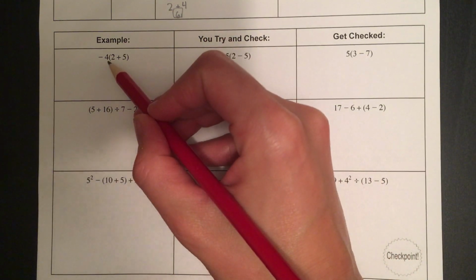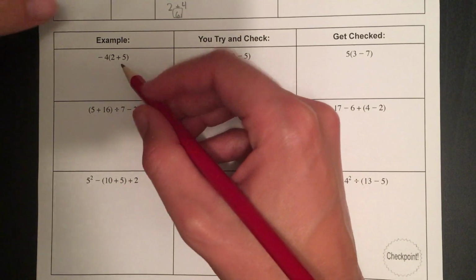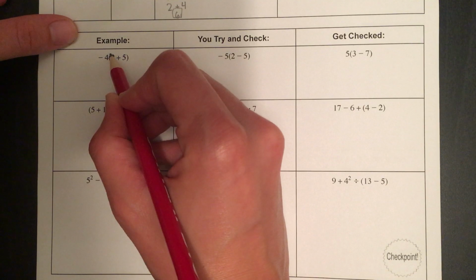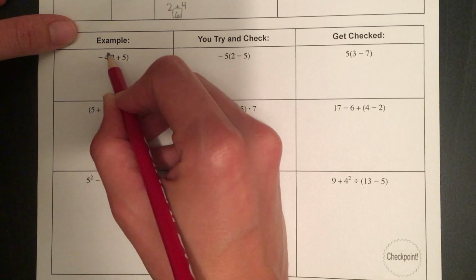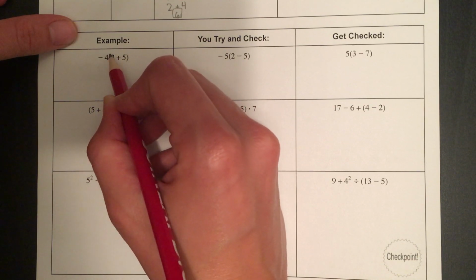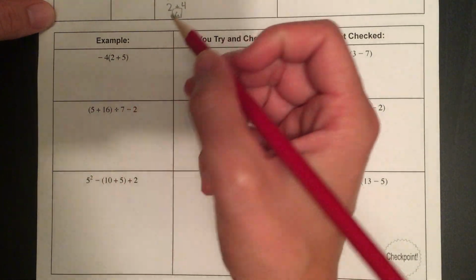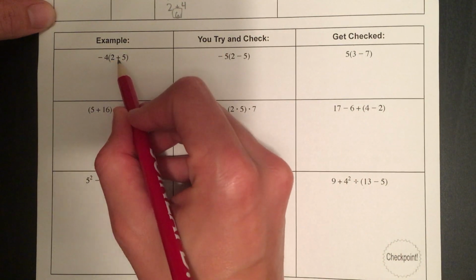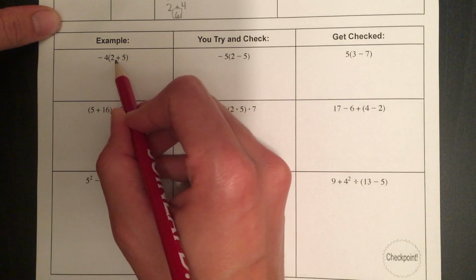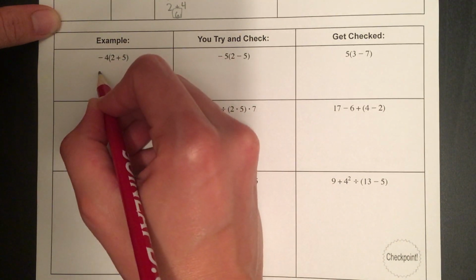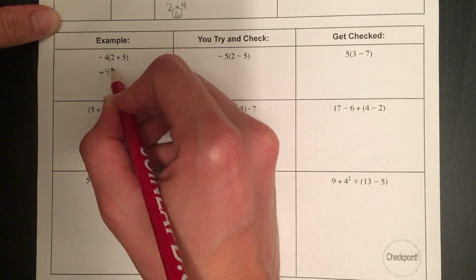So in this example, a good place to start is to figure out, okay, what operations are here, because I have to figure out what operation comes first. Well, when I have a number next to a set of parentheses like this, that's multiplication. So this is -4 multiplied by whatever is inside these parentheses. That's what this means. And what's inside the parentheses is addition. So you're probably thinking, okay, well, there's multiplication, there's addition. Multiplication should come first, but remember parentheses comes first, okay? So what's inside the parentheses comes first, so I'm going to take everything else that's not in the parentheses and just copy it, and I'm going to bring down the parentheses.